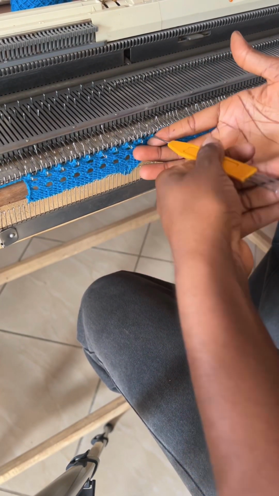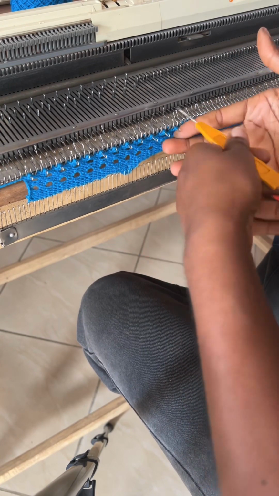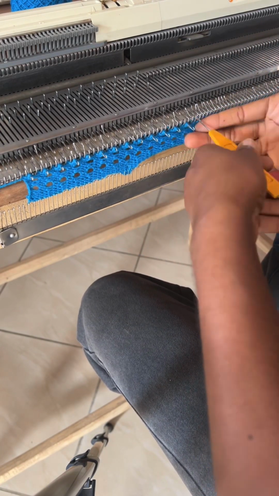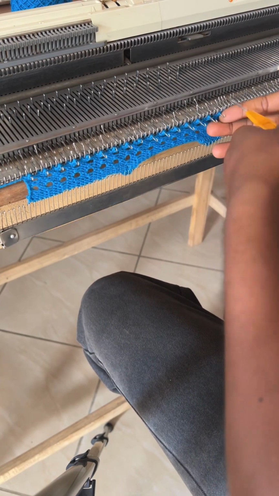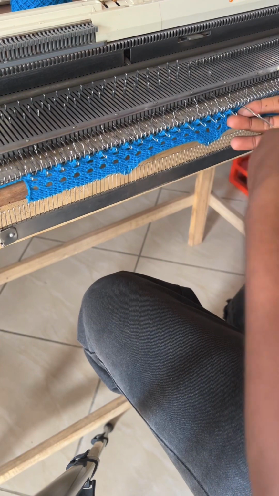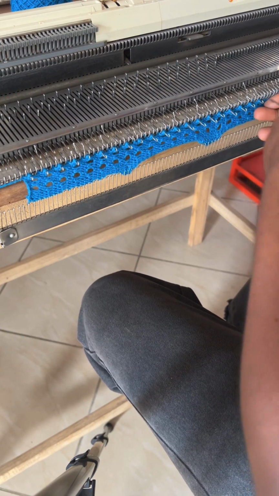So you can make anything. I've made a jumper before, I've made a dress, I've made a top, I've made a jacket, I've made a lot of things. You can use this pattern to make a million and one things. It just depends on how creative you are. Trust me. You're going to see the end product at the end of the day.